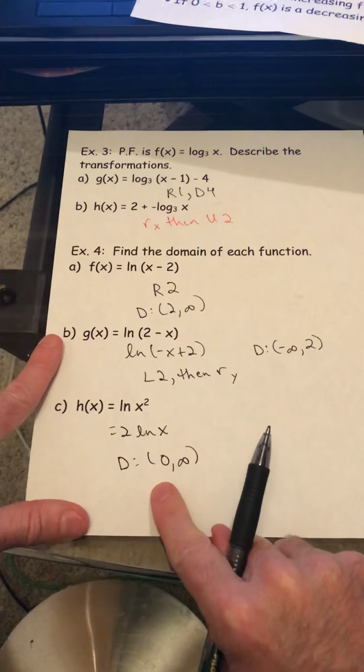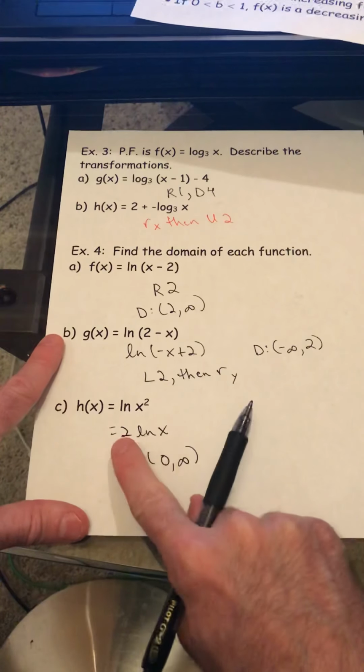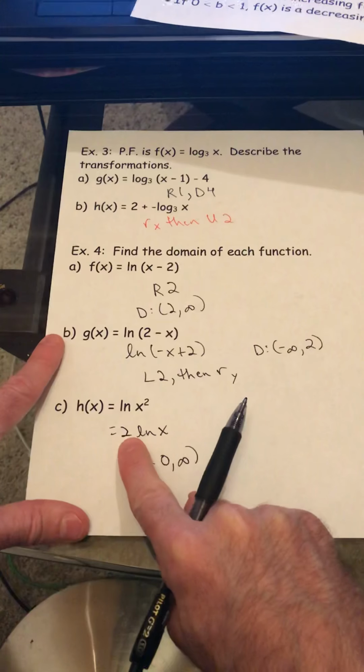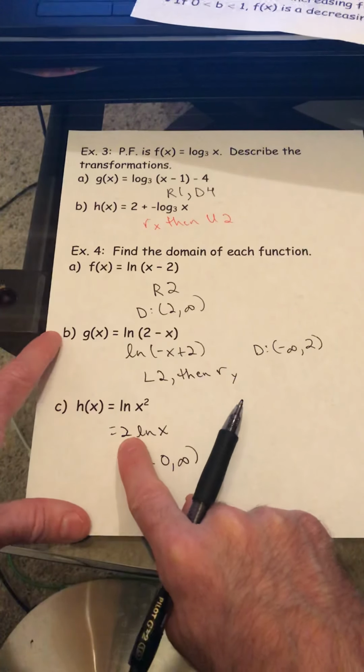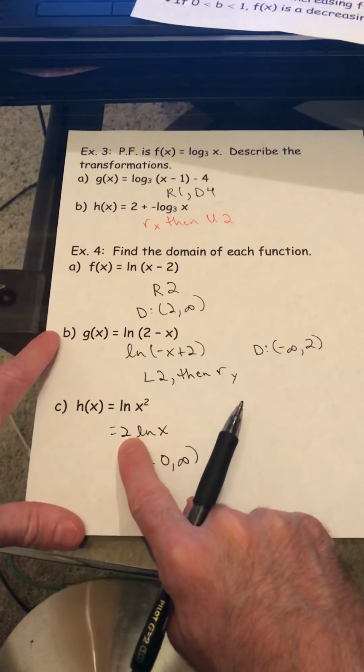And again, as I said, when we get into 3.3, we'll talk more about why you can do that. You may even remember this from last year in Algebra 2 as well. But that finishes up everything in 3.2.